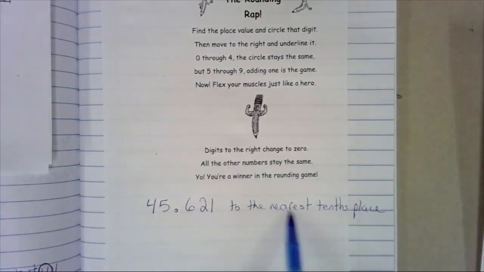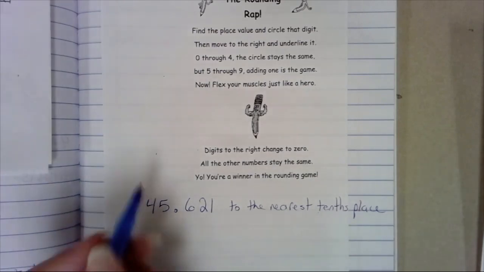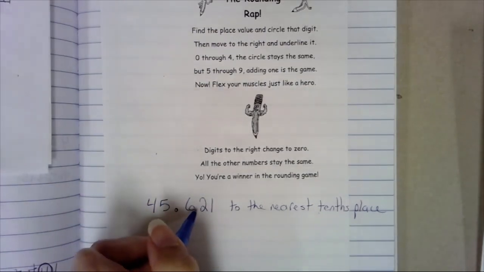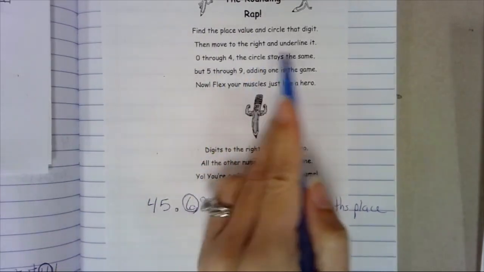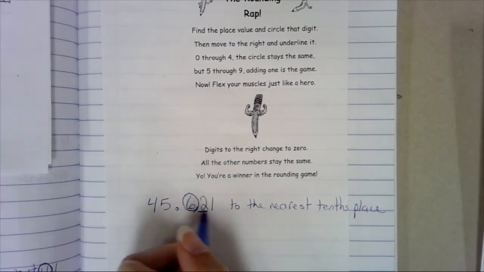The place value that I want to circle is the tenths place, because that's the place value that I'm rounding to. Is that always the place value that I'm going to round to? No, it just so happens those are the directions for this problem. So I'm going to round to the nearest tenths place, and I'm going to circle that digit. It says then move to the right and underline it.